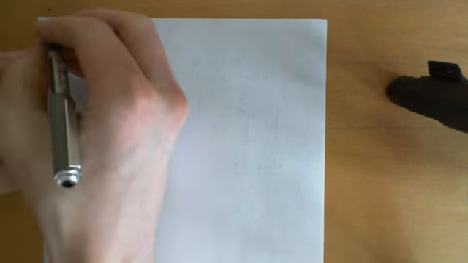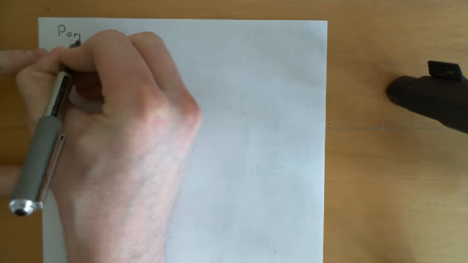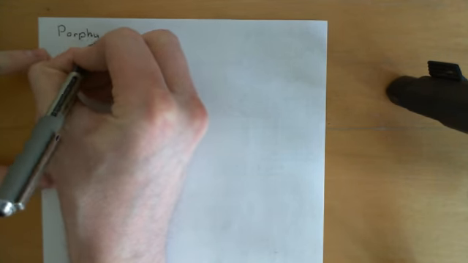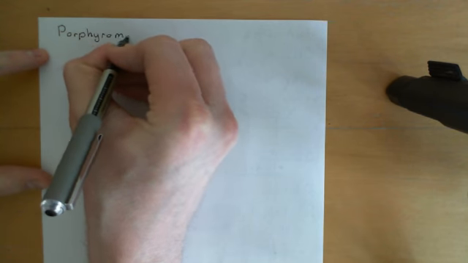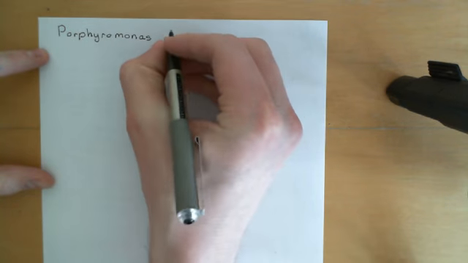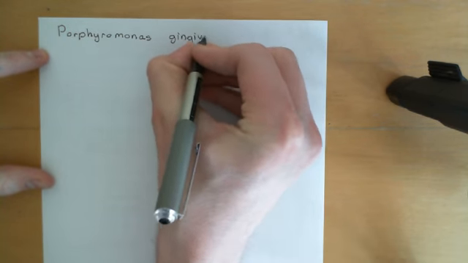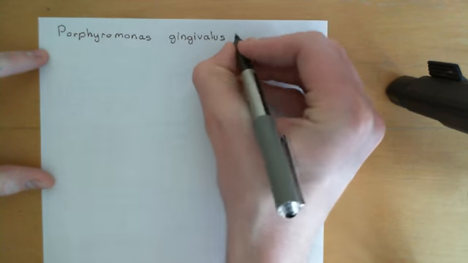So let me just talk about this example of a pathogen which has citrullinated proteins. The example is what's known as Porphyromonas gingivalis. Now this is a pathogen which is a gram-negative rod.